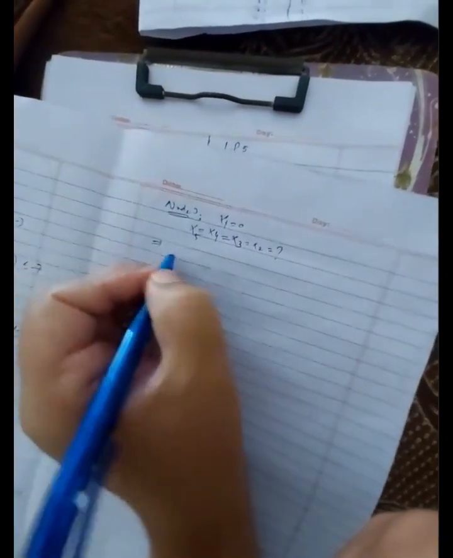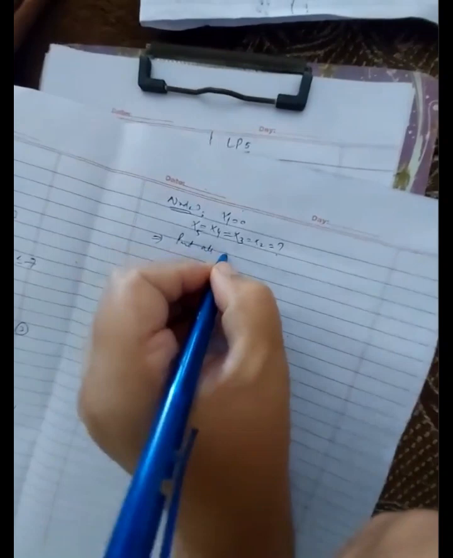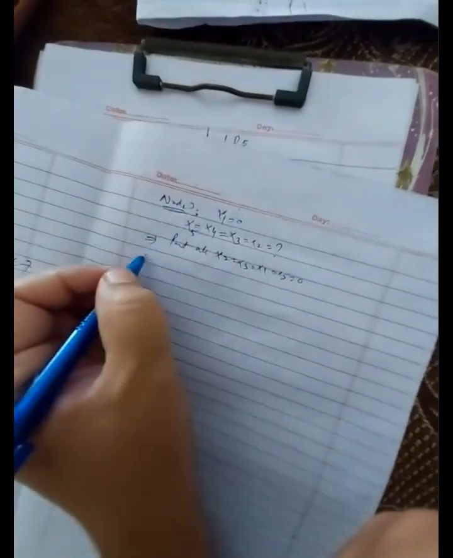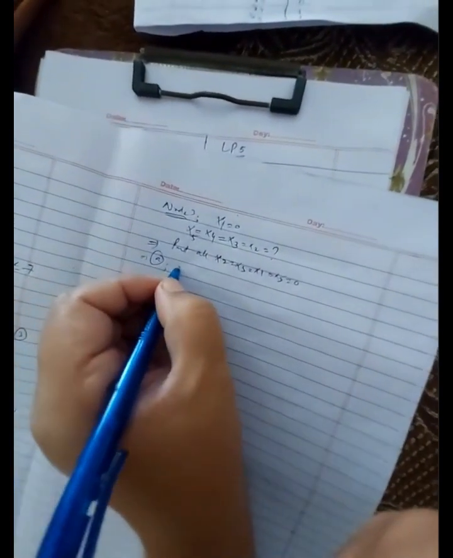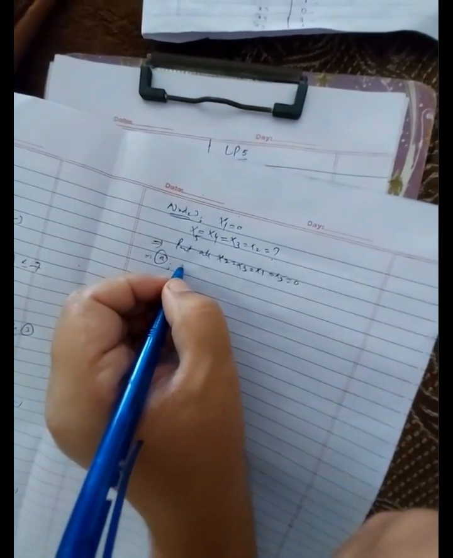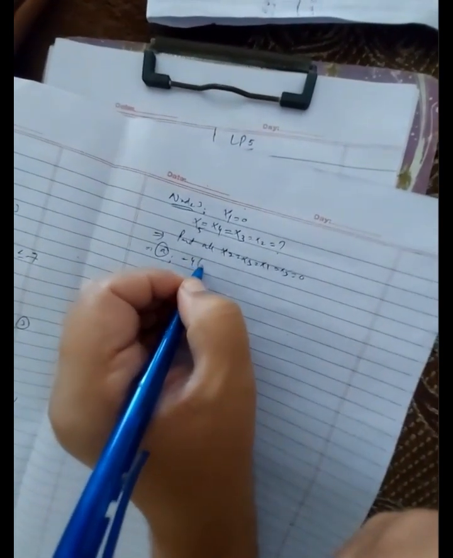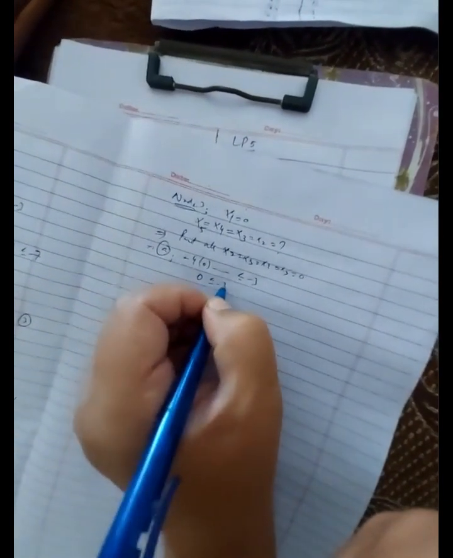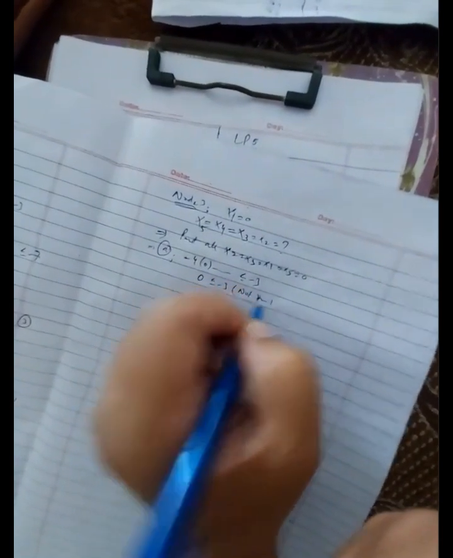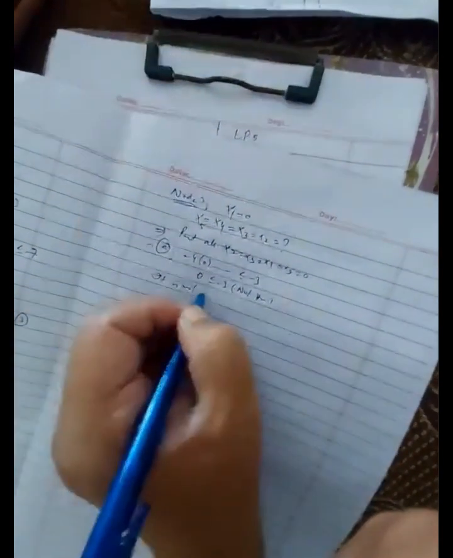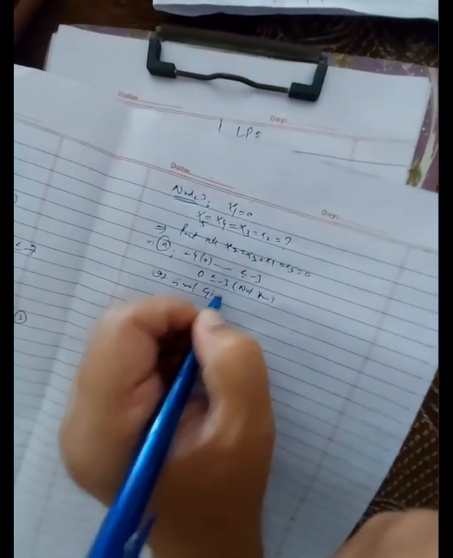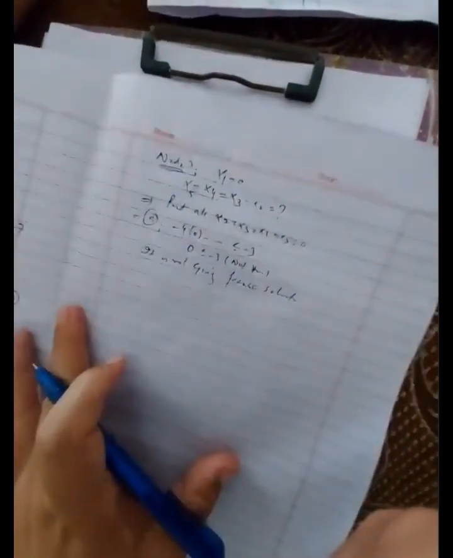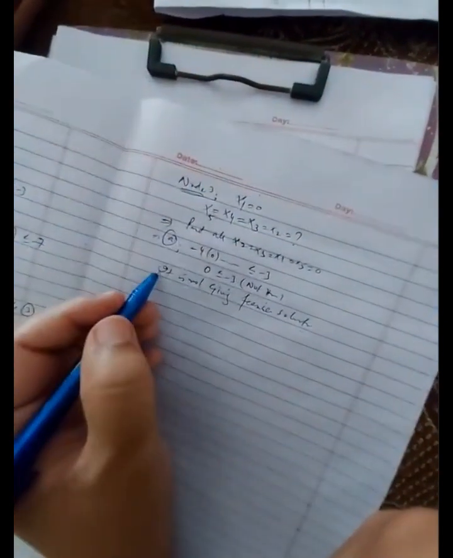Now put all of x2, x3, x4, x5 equal to 0 and put in A. We get minus 4 into 0, which gives us 0, less than or equal to minus 3, which is not true. It is not giving us a feasible solution.